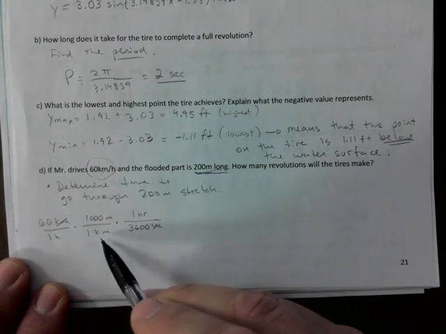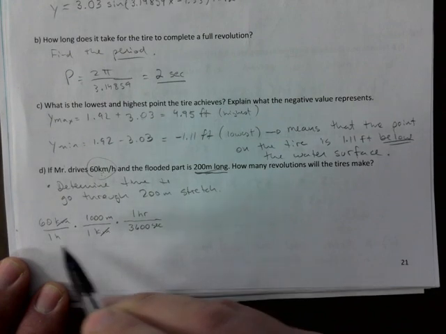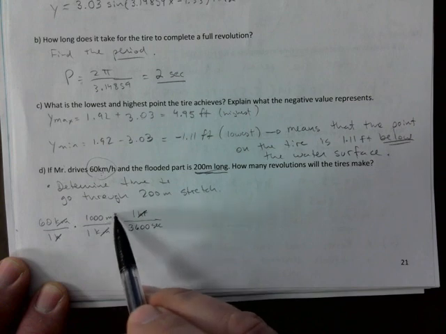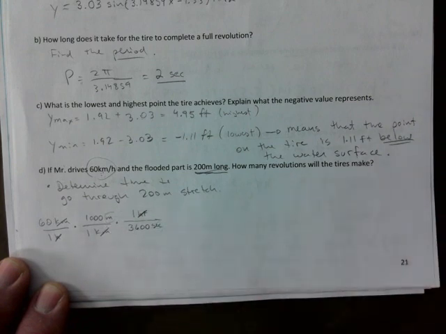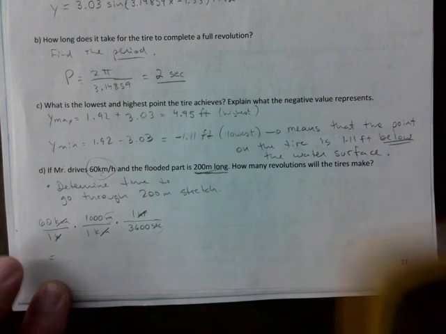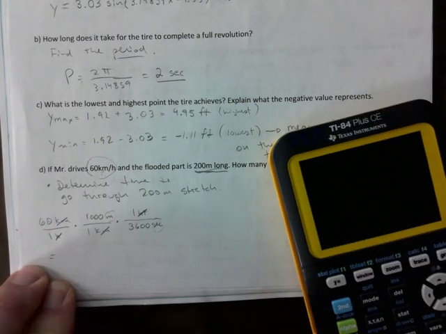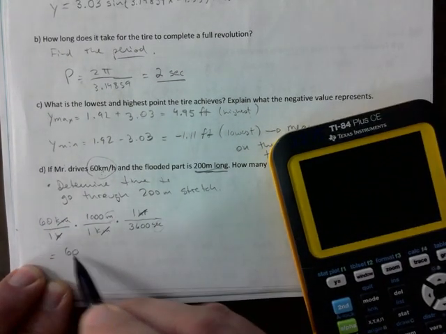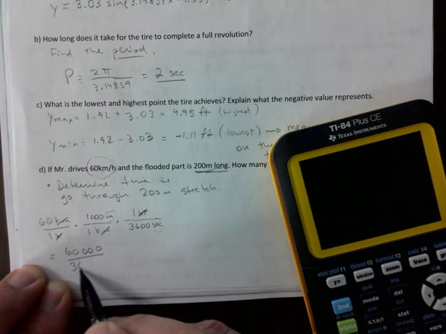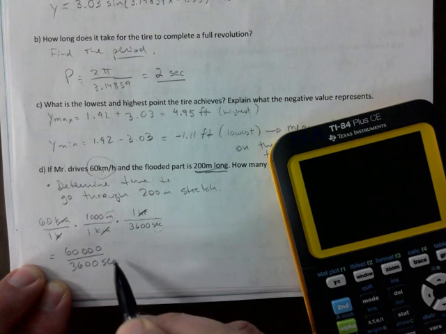So kilometers go with kilometers. This hour here will go with that hour there. And so all you have left is meters and seconds, right? So let's figure that out. So it's 60 times 1,000. That is 60, and then just add 3 zeros, right? Over 3,600 seconds.